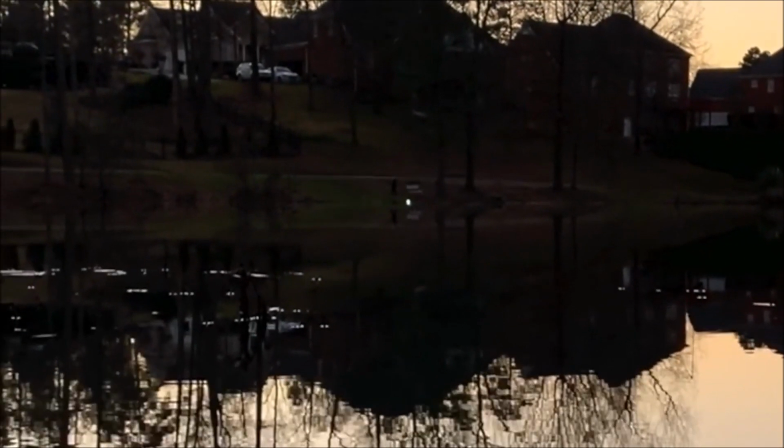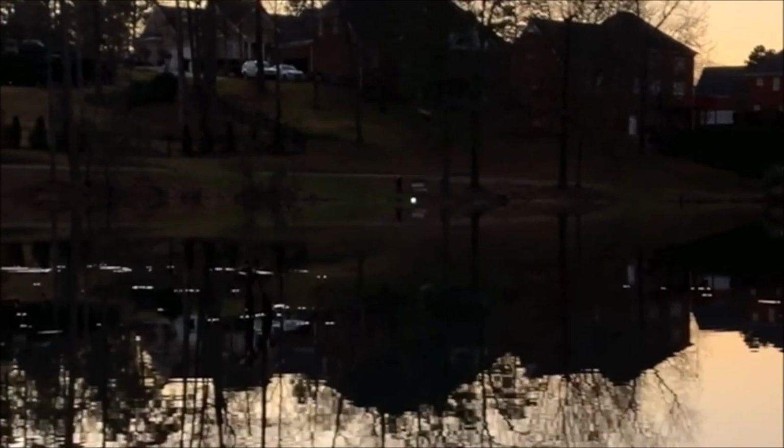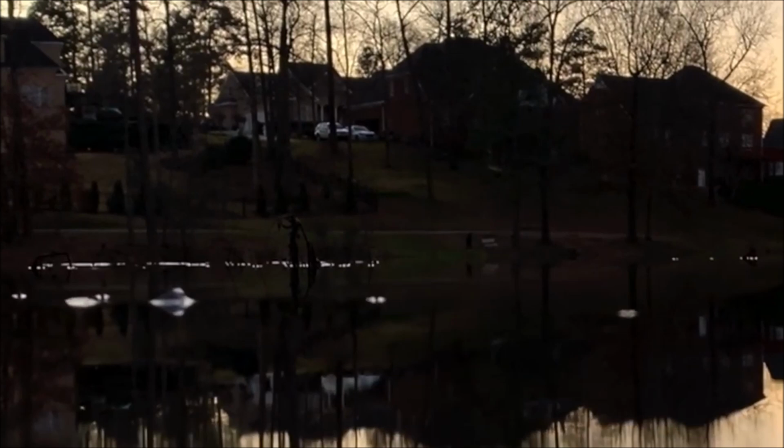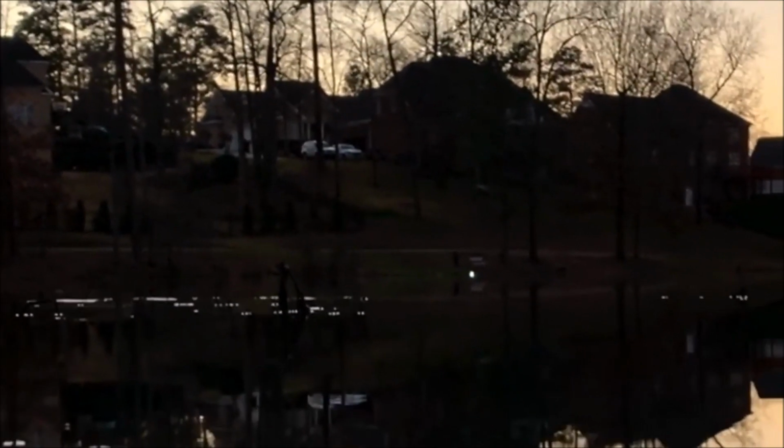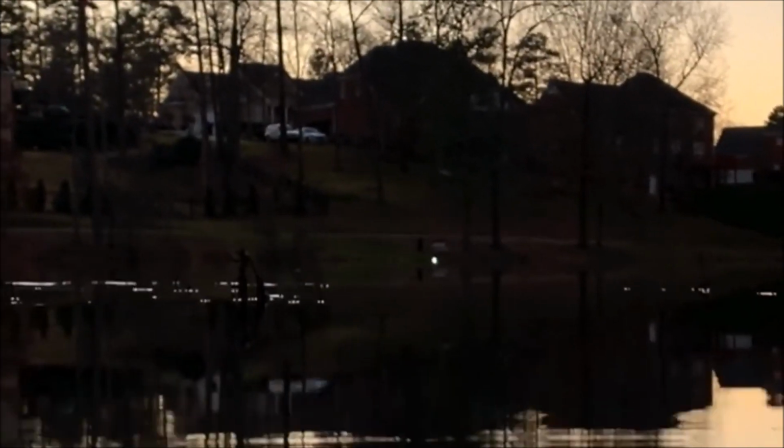Here it is zoomed in, a still shot. Missing now. Slow motion.